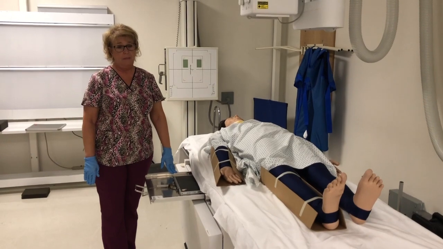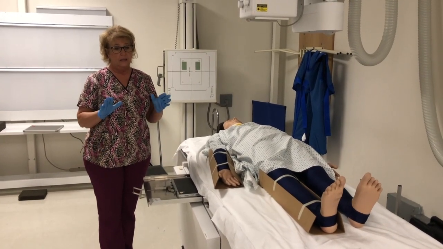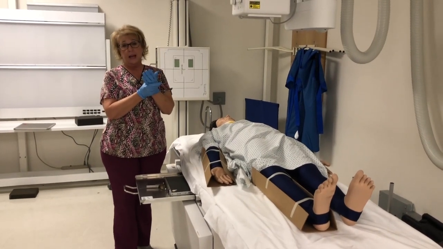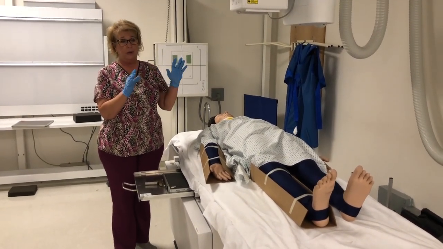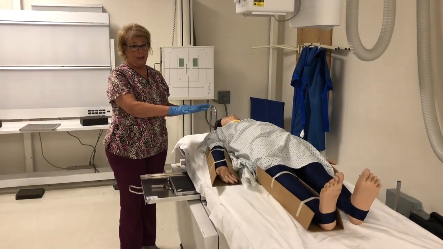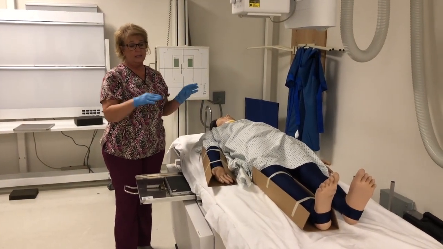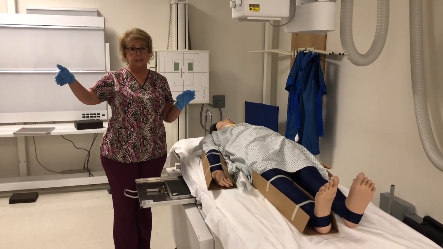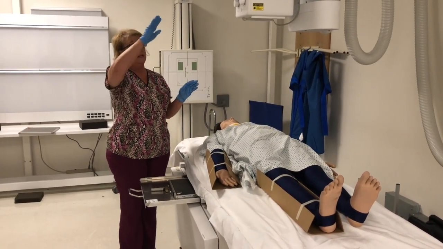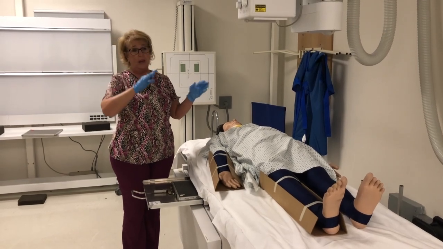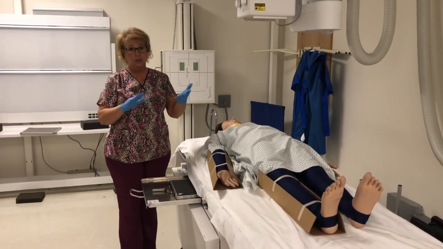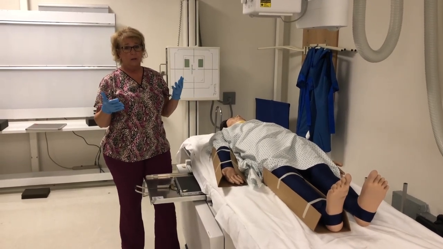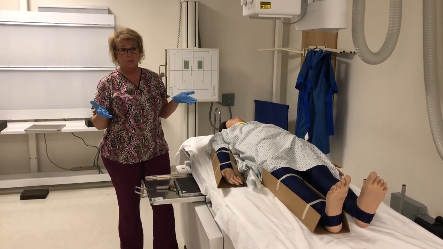One thing to always keep in mind too is that you would normally have a clean tech and a dirty tech. Someone who is just dealing with the patient and touching them, and someone who is behind the control panel setting techniques and possibly positioning the tube. That way you're not constantly changing your gloves. Now, I'm not going to demonstrate a glove change, but I will talk about it when it's appropriate.